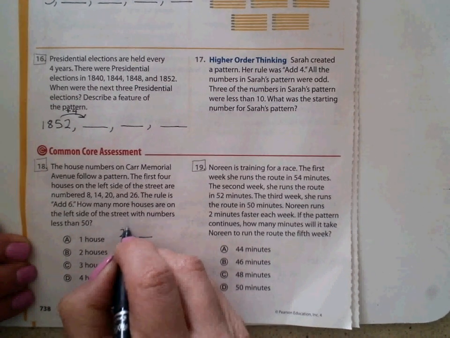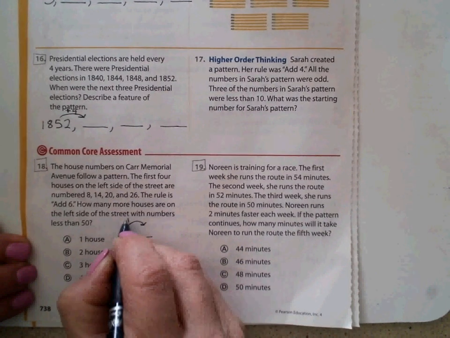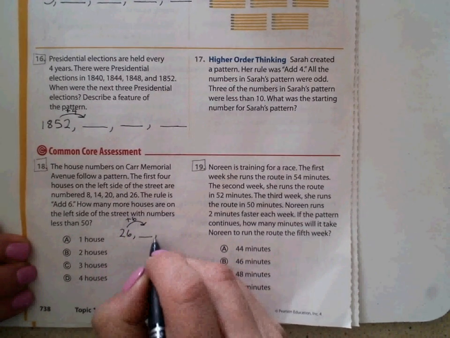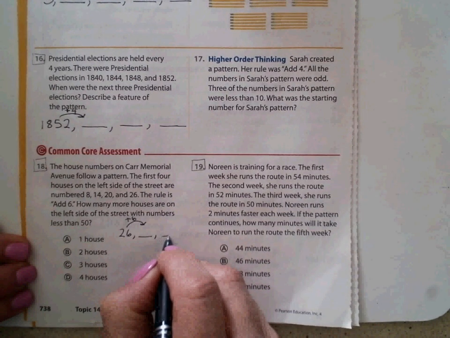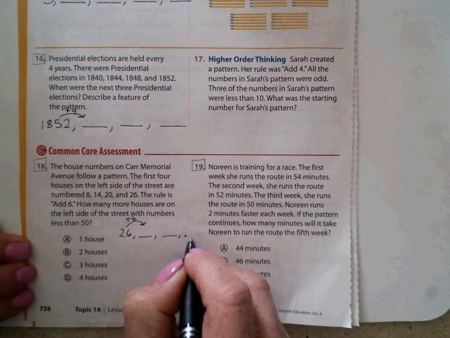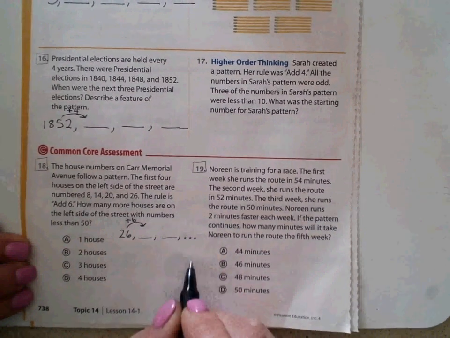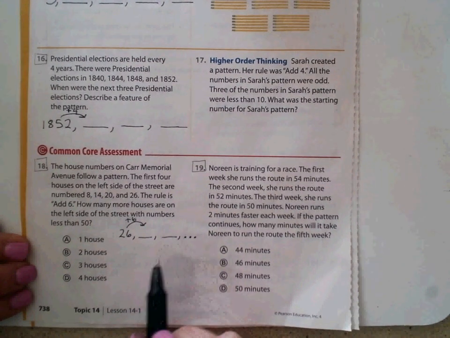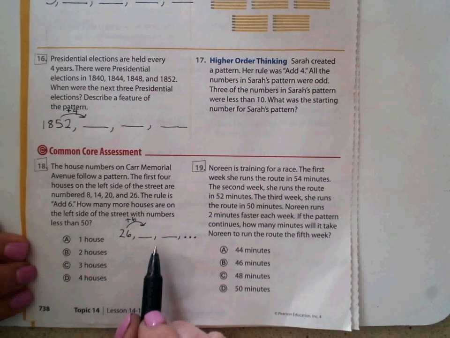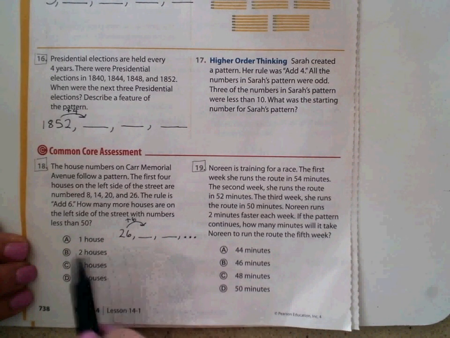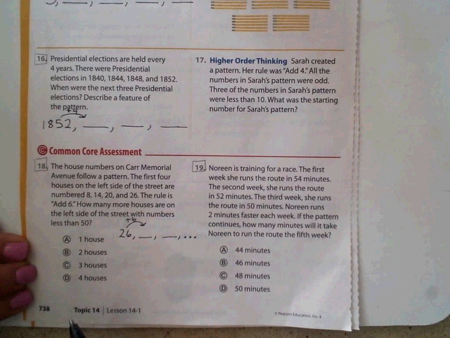So if I'm at 26, I would add 6, and you're going to continue that until, I'm just going to put ... because you'll need to figure out how many houses it is. But you want to continue the pattern of add 6 and find all the houses with numbers less than 50.